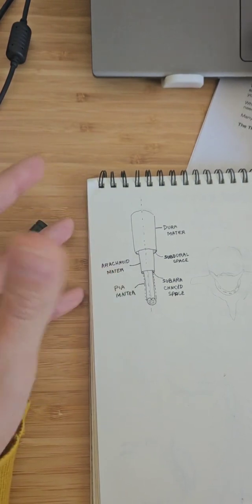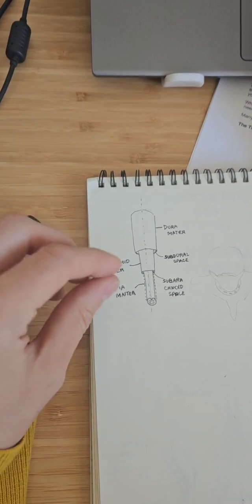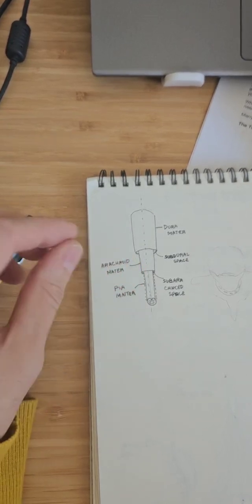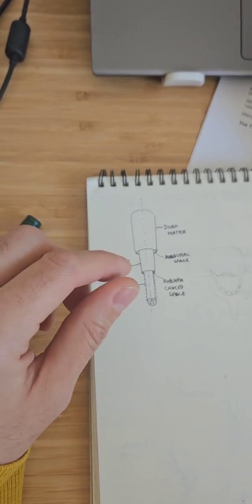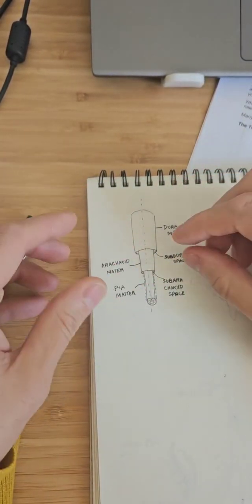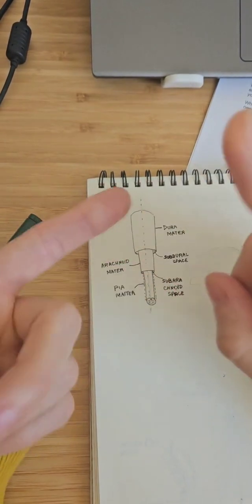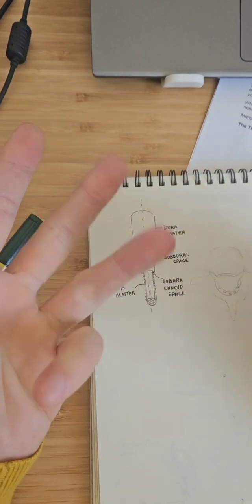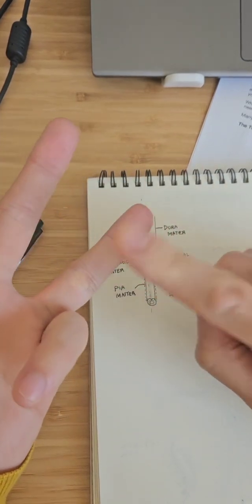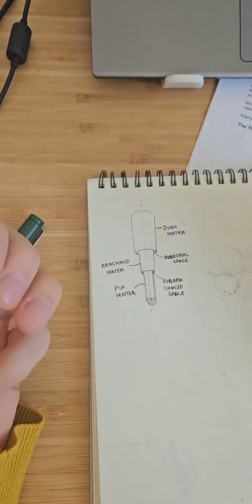And the pia mater is the innermost and delicate layer that will adhere directly to the spinal cord. And these layers will work synergistically to protect the spinal cord, support its function, and maintain a stable environment for the neural activity.